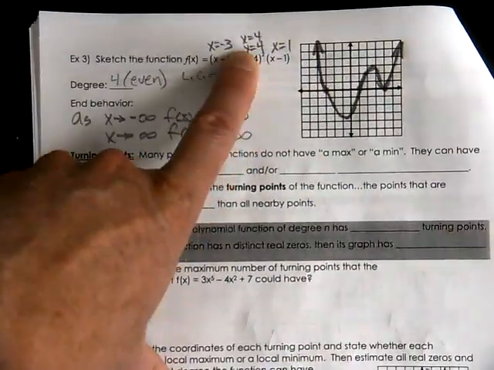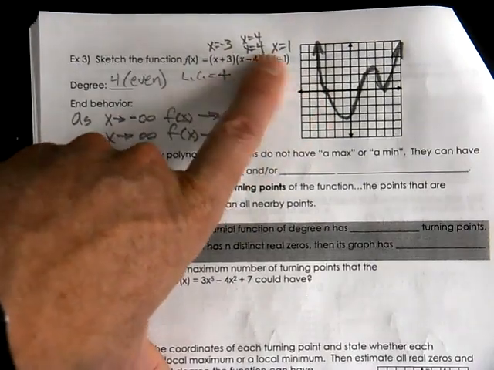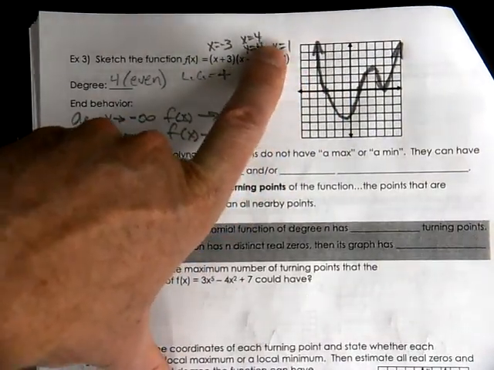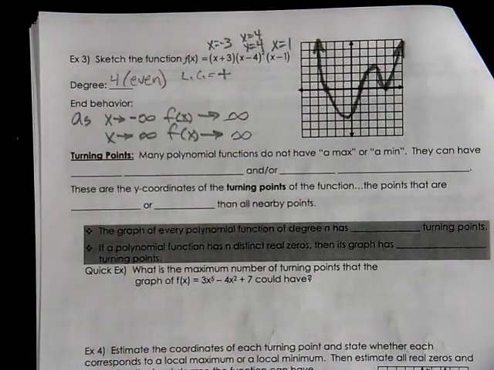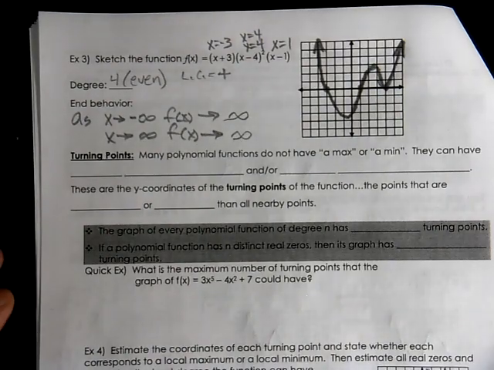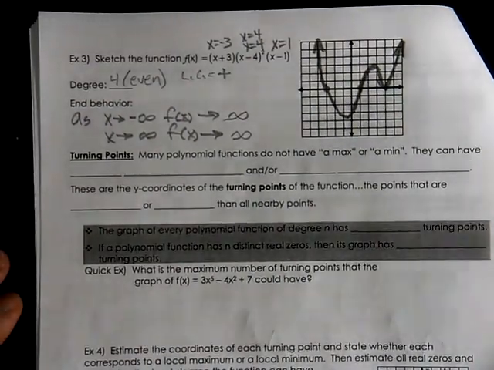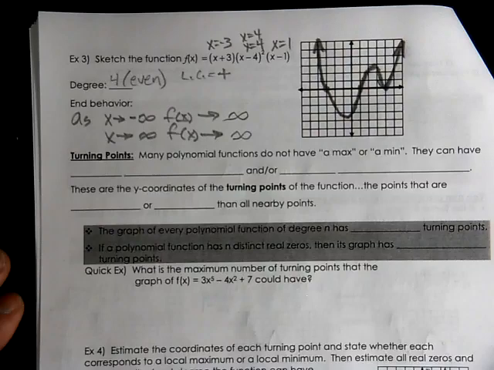So this gives us the hint that at +4, it must be doing something so it can go back up. That's because it's a double zero. And that worked out great. So same thing we were doing before, just now with more factors. You can do that with any number.